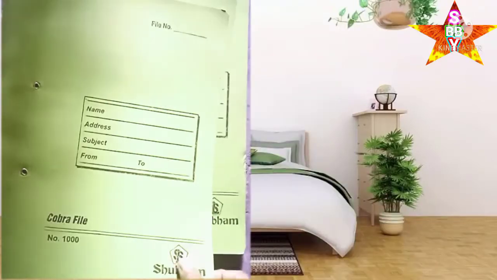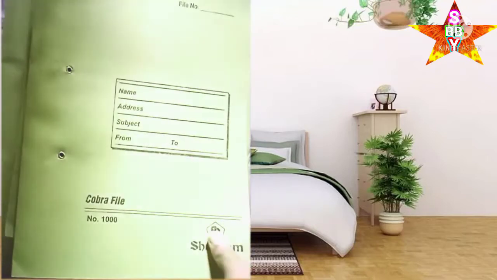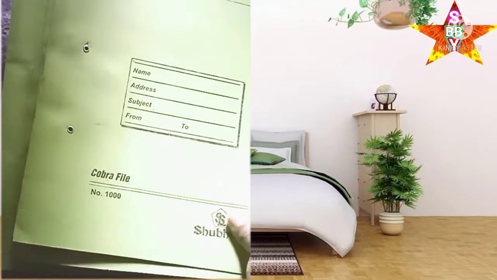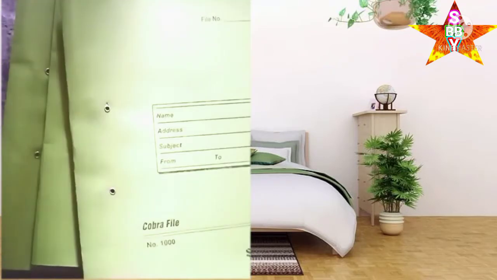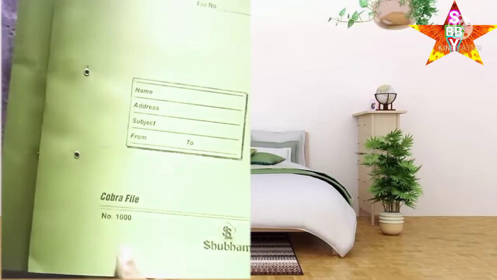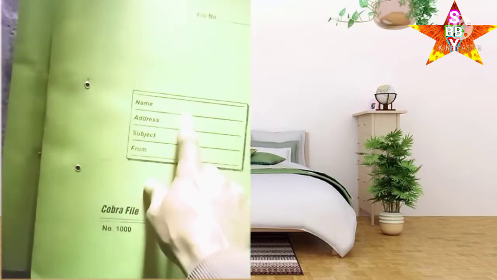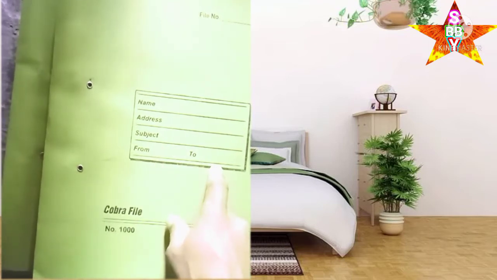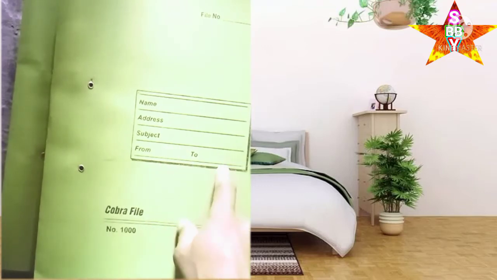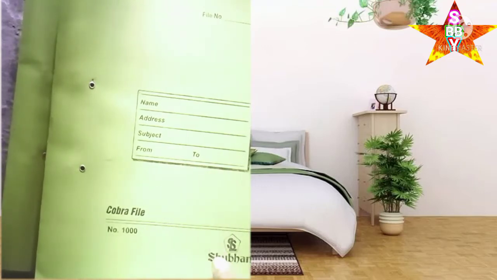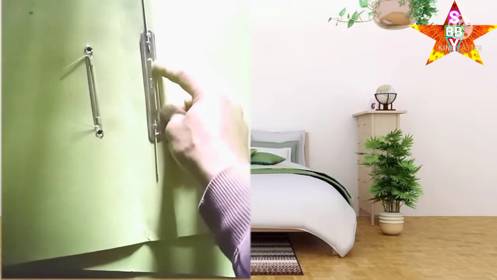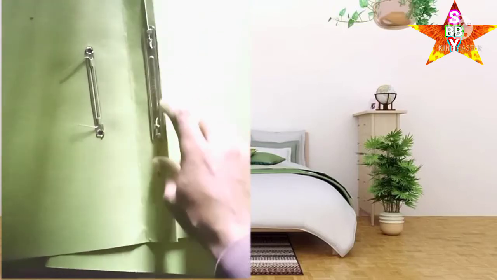Hello students, you can see this is the assignment file. You have to use an assignment file according to your assignment. For example, if you are submitting one assignment, you have to use one file. You have to write down your name, your address, your subject, and the from and to details. When you are submitting, you have to write your date. Then you have to add your assignment with the front page and question paper in this, and then submit it in your college.